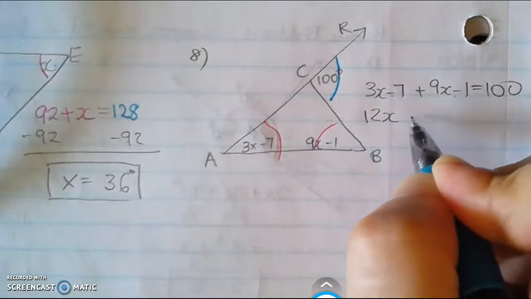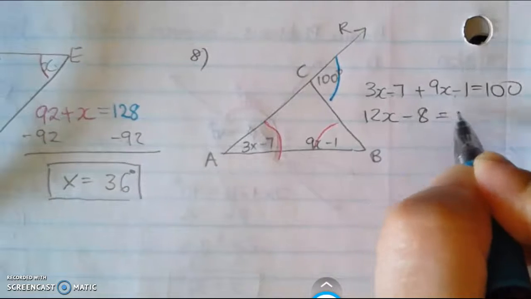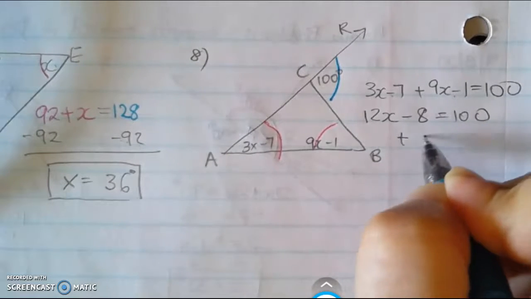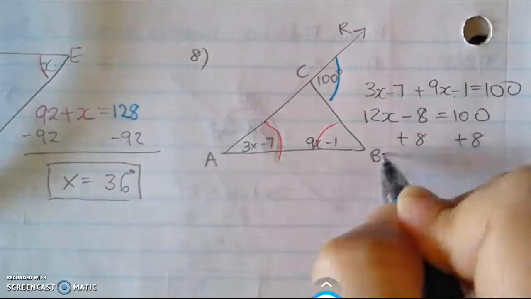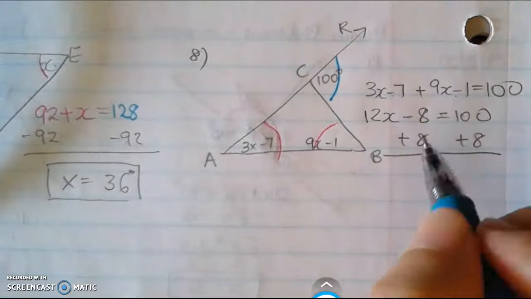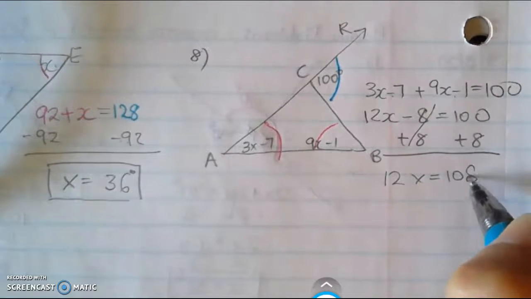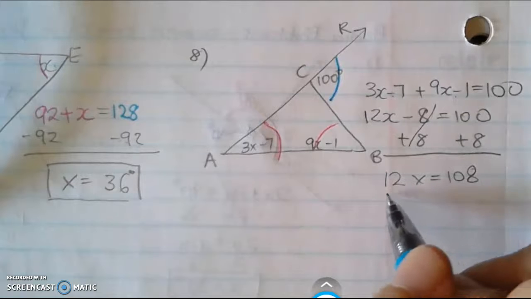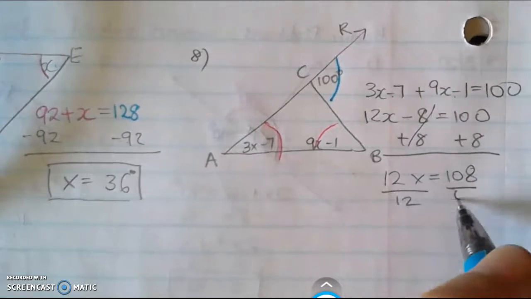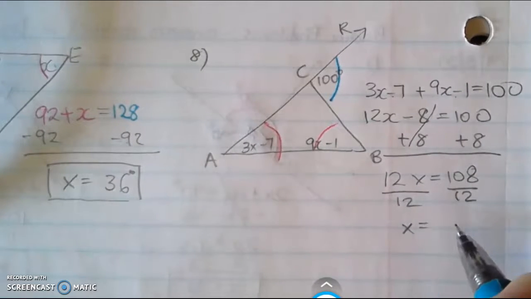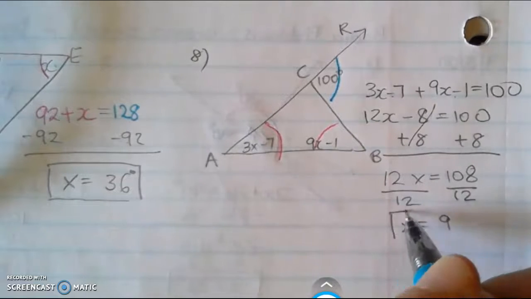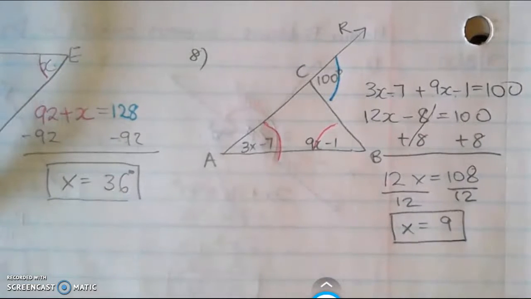Negative 7 minus 1 is negative 8, so 12x minus 8 is equal to 100. You add 8 to both sides and you are going to be left with 12x is equal to 108. You divide both sides by 12 and you are going to be left with x is equal to 9.